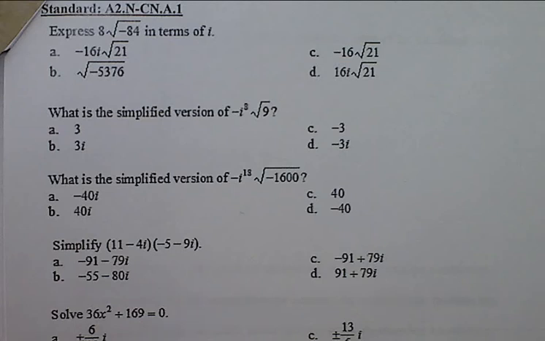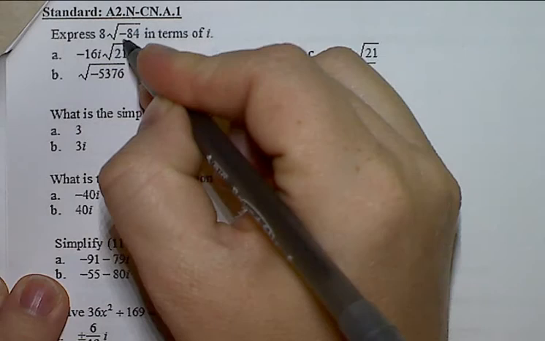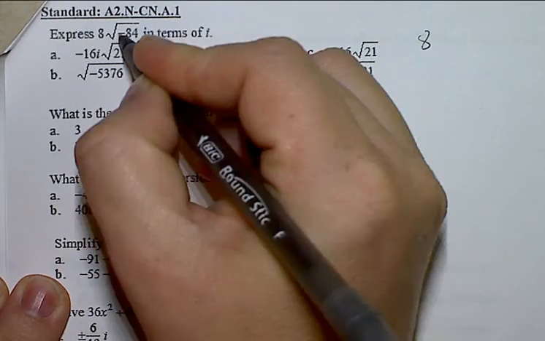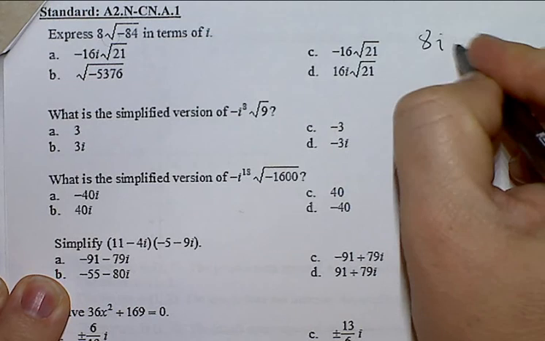Express the following in terms of i. So this negative sign needs to come out front, so it's going to be 8. You can't take the square root of the negative, so i, then the square root of 84.